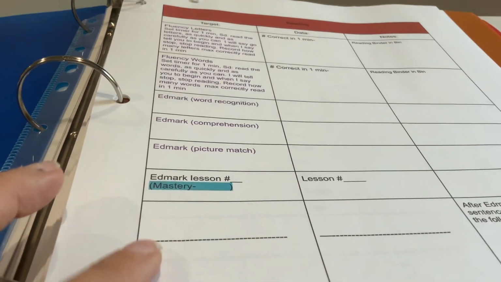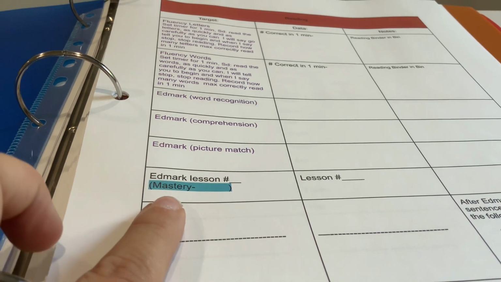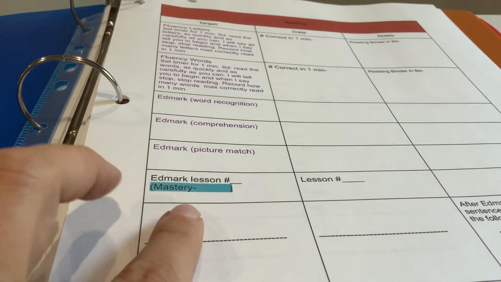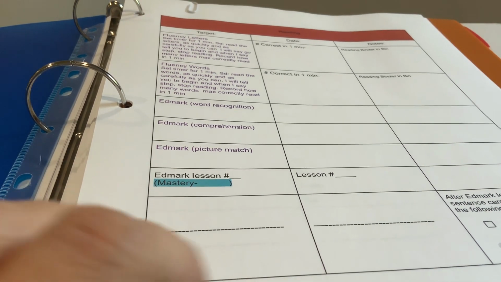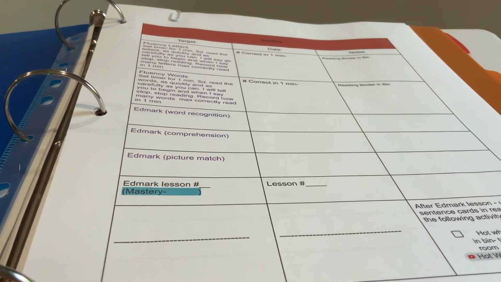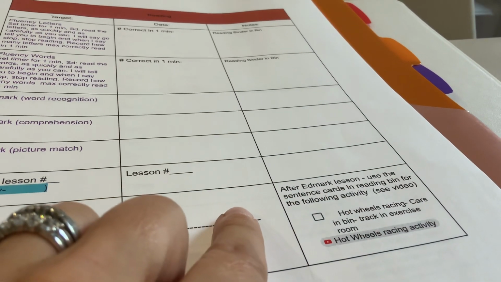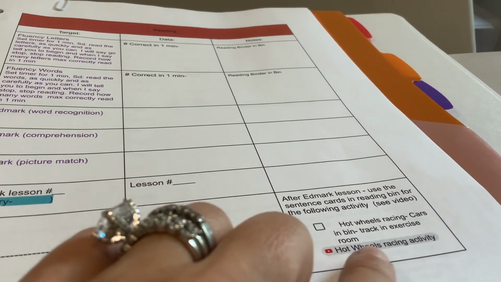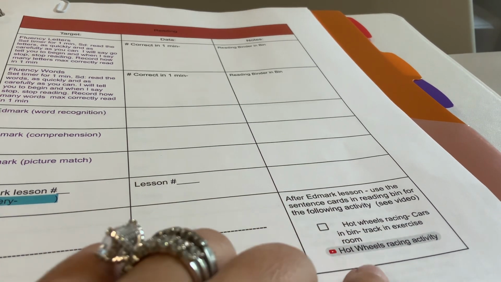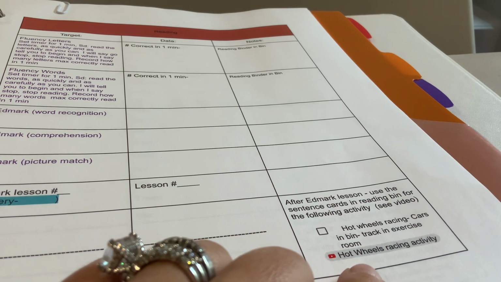Okay, so the purple, yep, that's Helene's stuff. The blue is just, I'm not sure what the mastery criteria is for Edmark lessons. So hopefully somebody can fill that in. And then over here, I have the activities. So I wrote, if there was a little bit of an instruction, I wrote it. And then also I wrote what materials you would need for the activity that there's a video for.